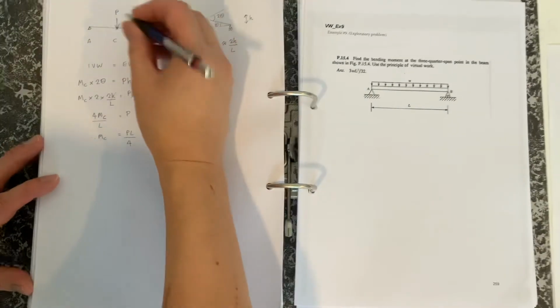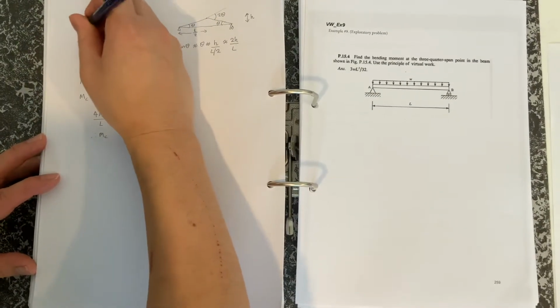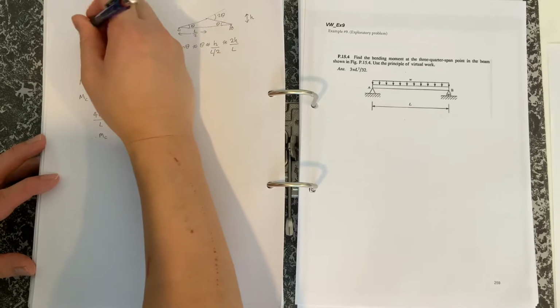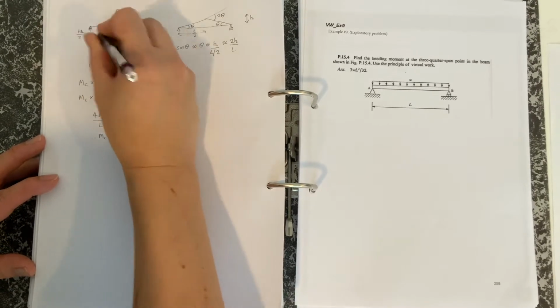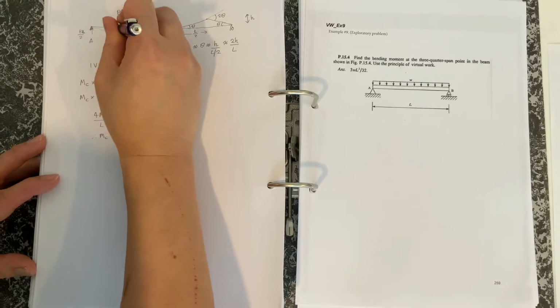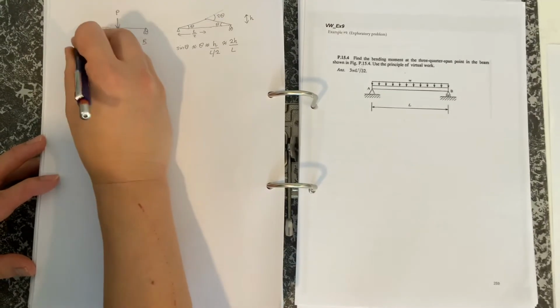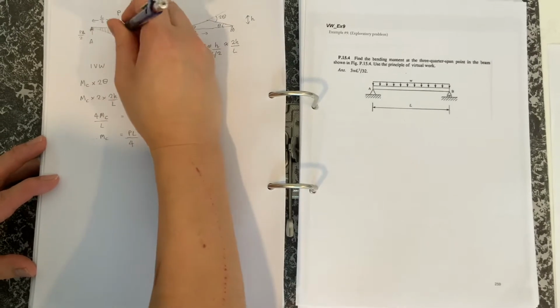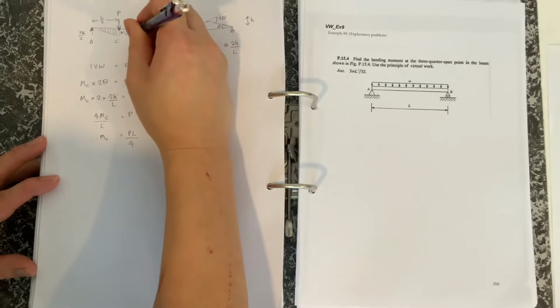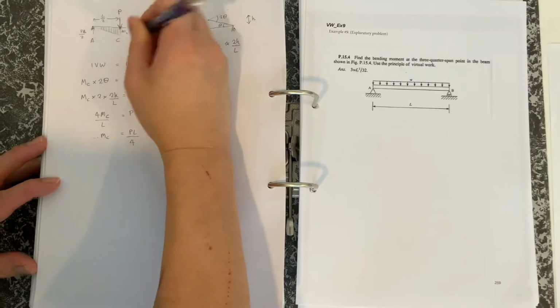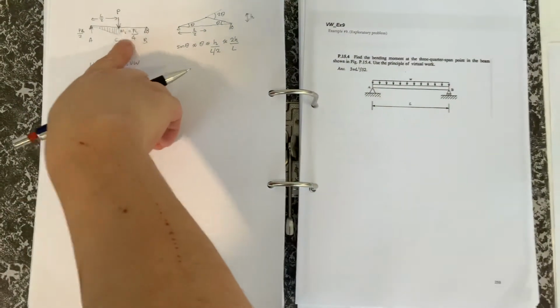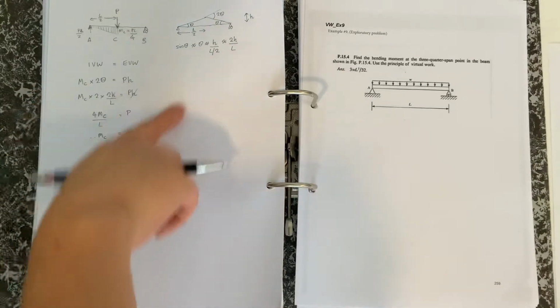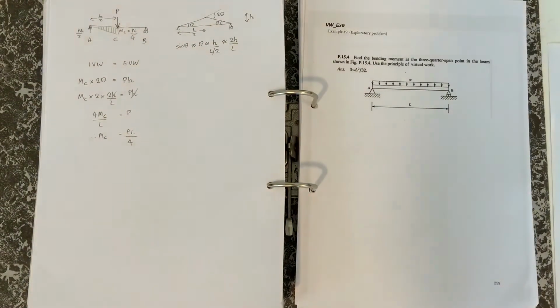So if we just did it the old-fashioned way, which would be statics, you get P over 2 times L over 2, and then that will give you the bending moment there, P over 2 times L over 2, and then you get Mc, which equals PL over 4. Okay, so this is the way to do it by statics, and then you can see that we've been able to get something similar just by equating internal virtual work and external virtual work.